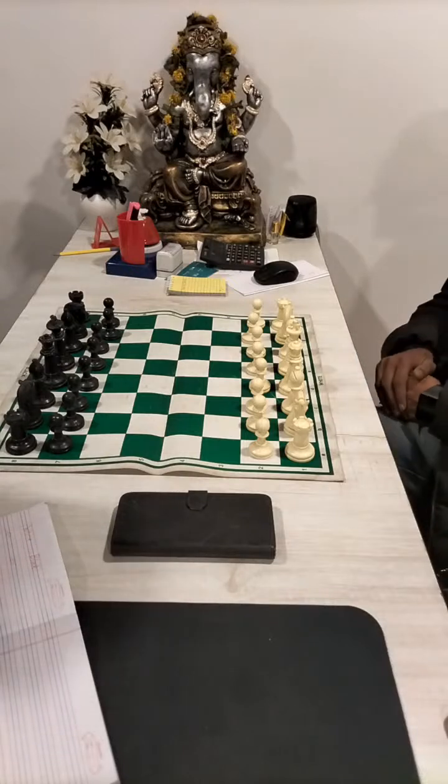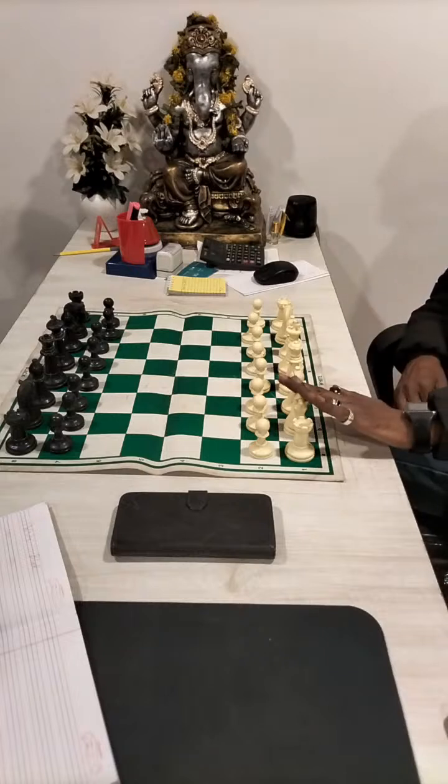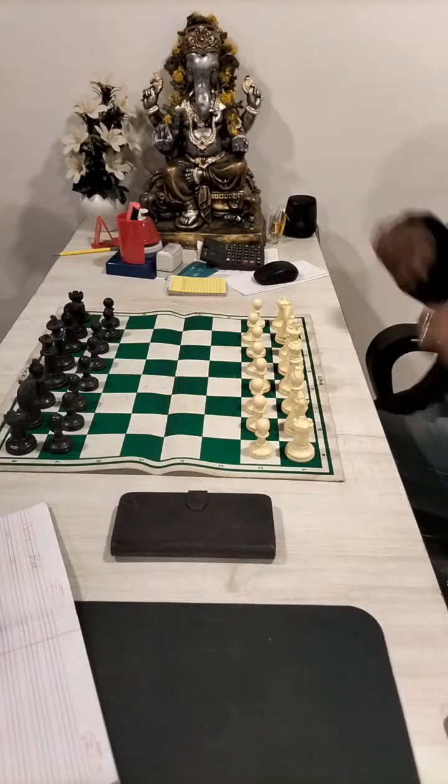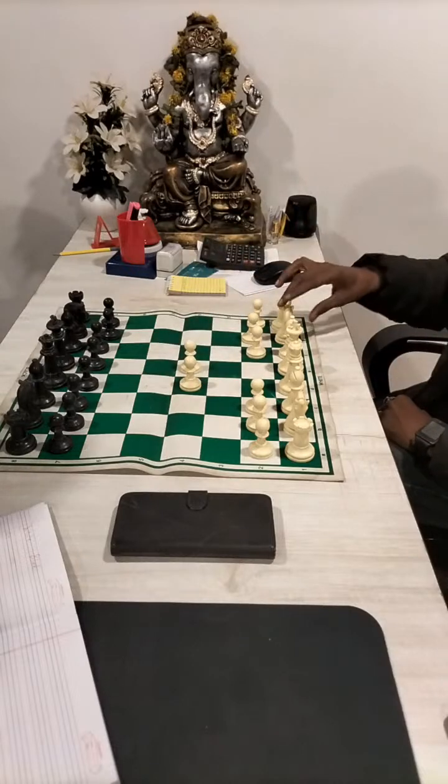Knight c3 is not the favorite. Either of these two pawn moves, you can choose whichever you want. And the next move is knight f3.